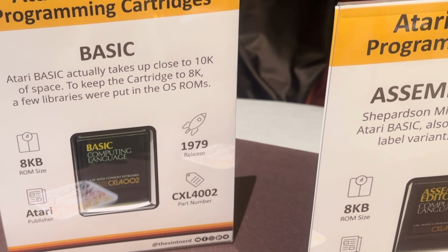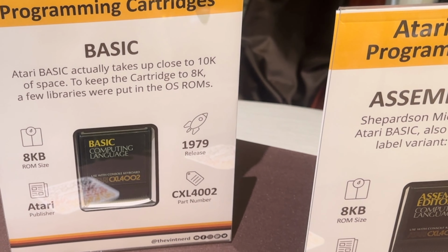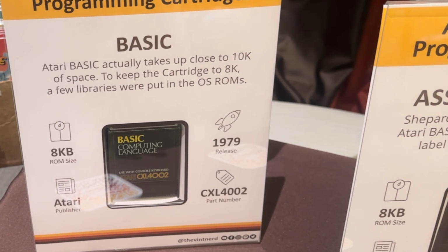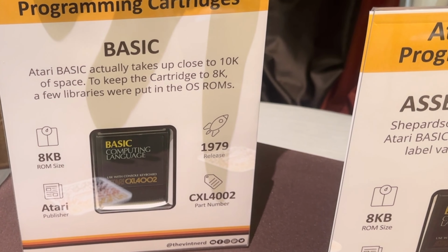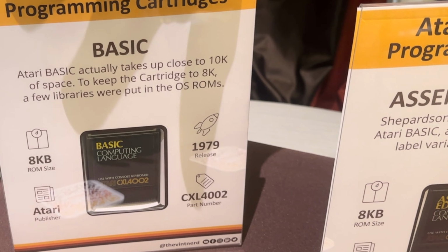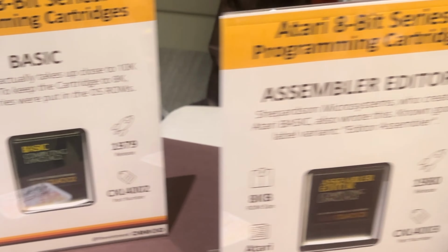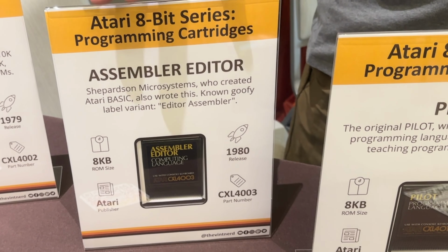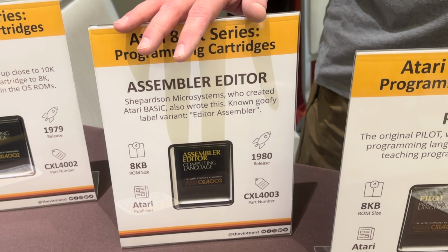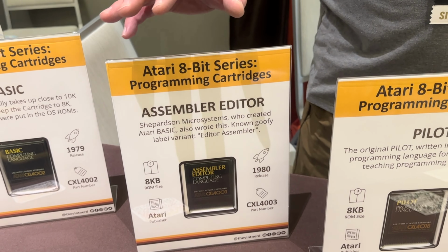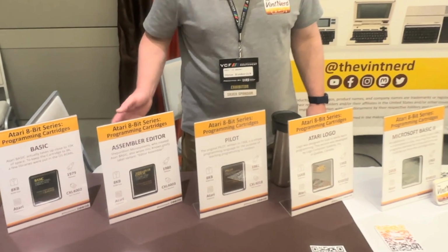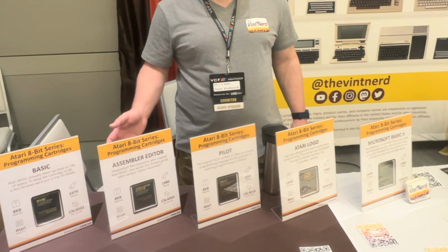And can you tell me about the other? Well, this is the first BASIC for the Atari that Atari picked up to ship with the early Atari 8-bit computers. That same programming group came out with this Assembler Editor, although it is the least liked assembler editor in the Atari 8-bit world.